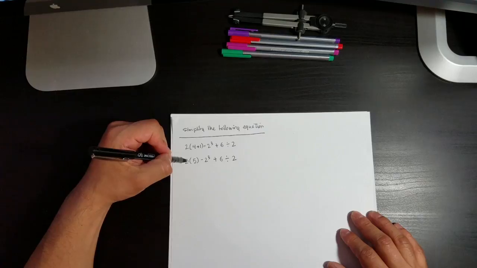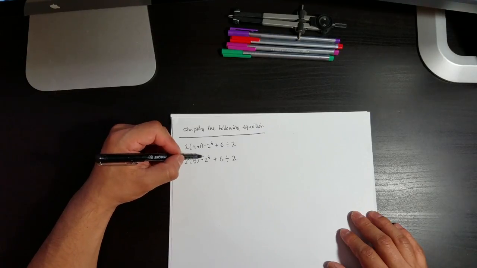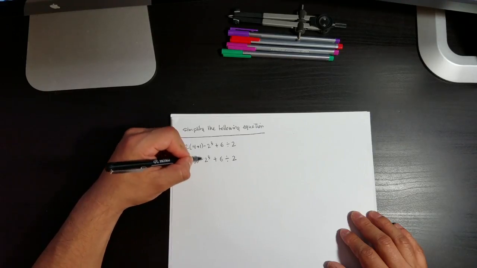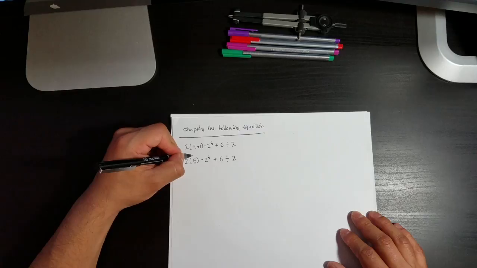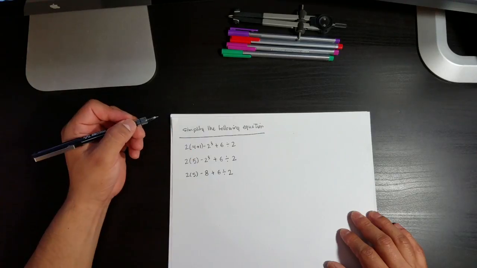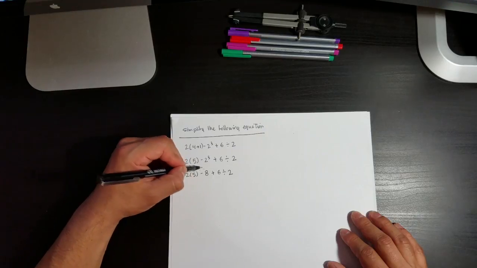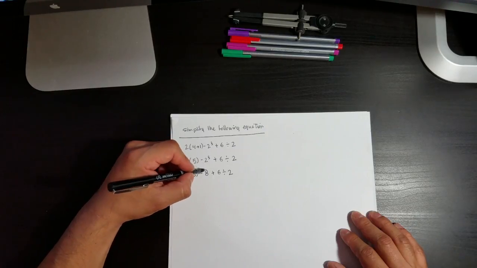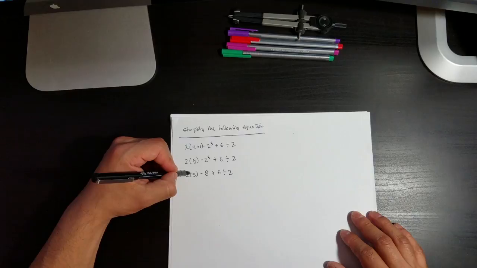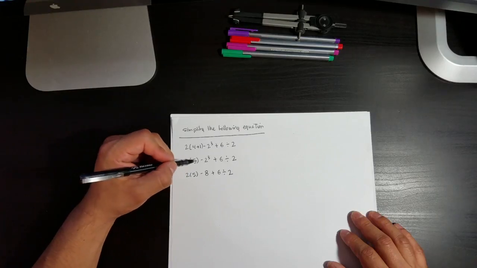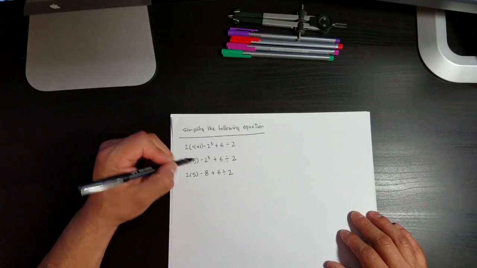Okay, so now that we've done the first step, parentheses, the next thing we got to do is solve for exponents. The only exponent part is here, so we got to solve that first before we do anything else. So let's do that real quick. Okay, so now we've done the exponent part. Remember that 2 to the third power is 8. The next thing we got to do is, we see here some multiplication and some division. Just remember that multiplication, division, addition, and subtraction always go from left to right.